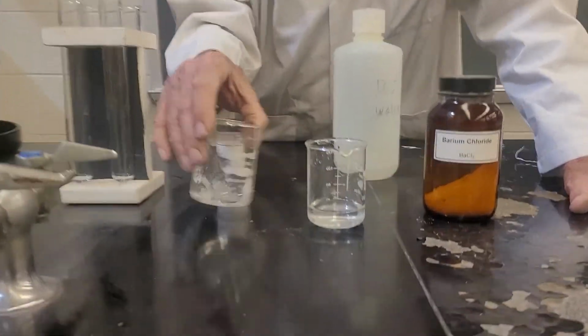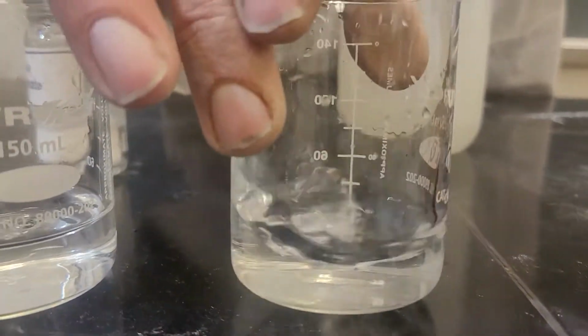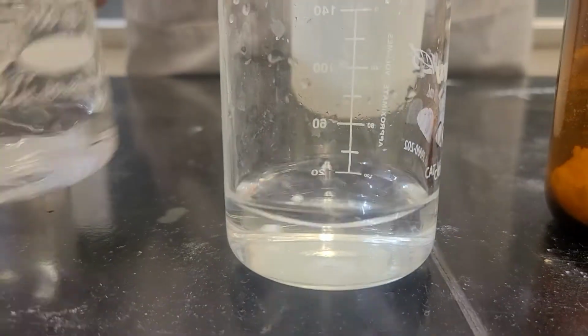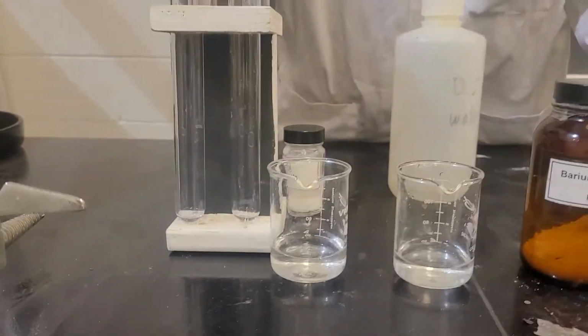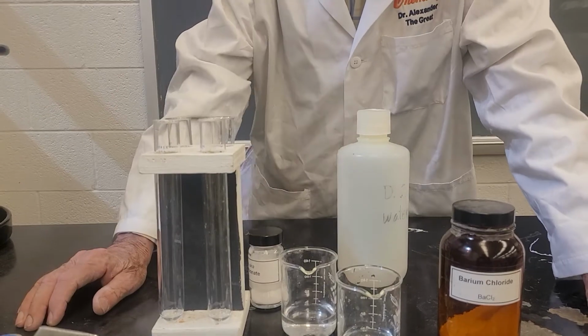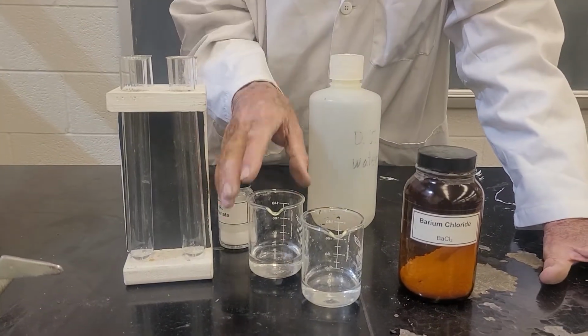See, it is dissolving. Can you tell they're dissolving? Yep, it is dissolving. That's the barium chloride, and this is the sodium carbonate. So I'm going to go over here to this test tube stage for demonstration. The precipitate of barium carbonate should be white, so you ought to be able to see it against that black background.